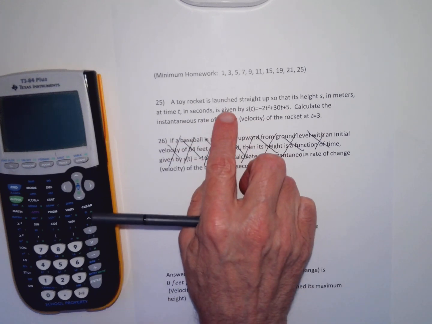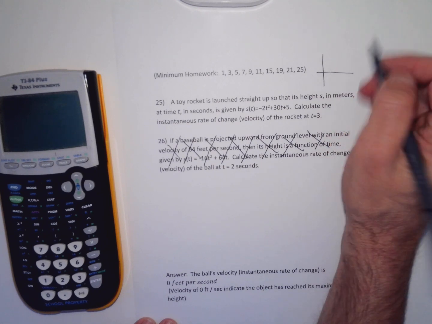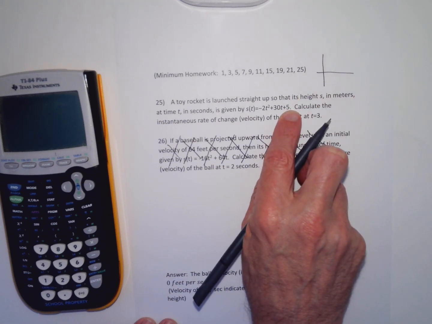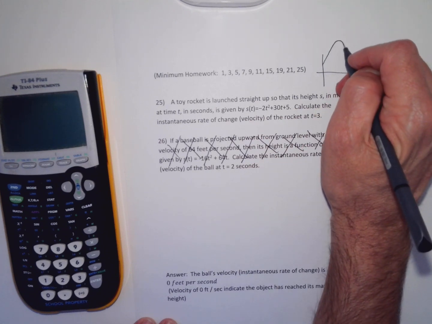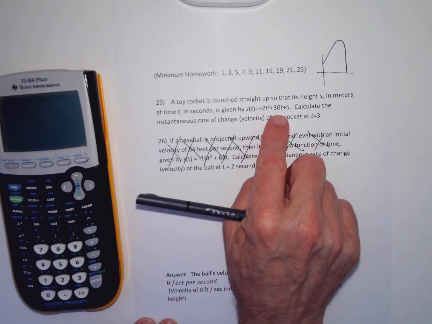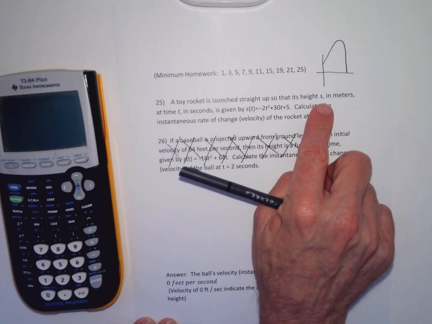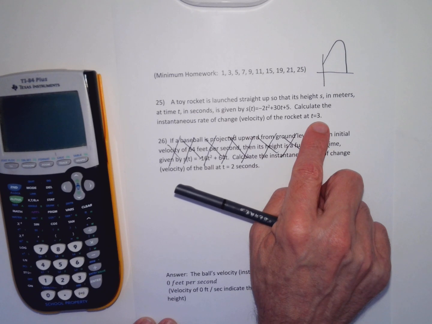So a toy rocket is launched straight up, and its path will go something like this. It starts at 5 feet high, or 5 meters high, so that's pretty high, like 15 feet. It goes up, and it comes back down. So that's the path of that rocket. And if I plug a number into this function, that stands for the time in seconds, and what I get out is its height in meters. I'm going to find the instantaneous rate of change at 3 seconds. And I'll talk about what that is, but first I'm going to find the 2 points. And then I'll tell you what the points mean.